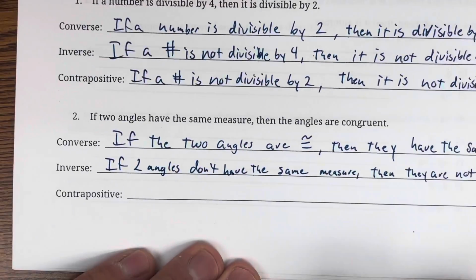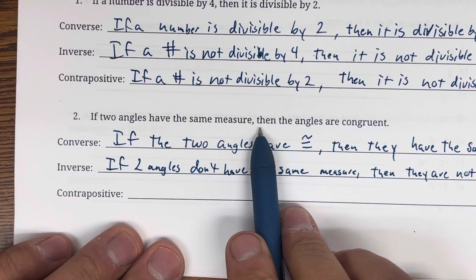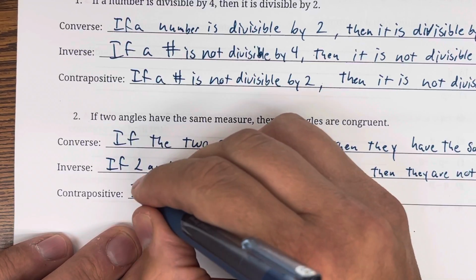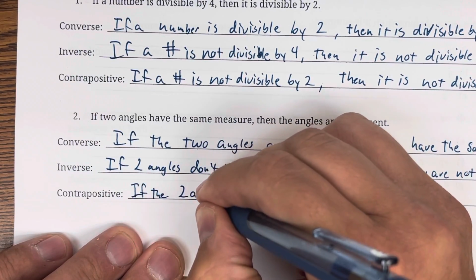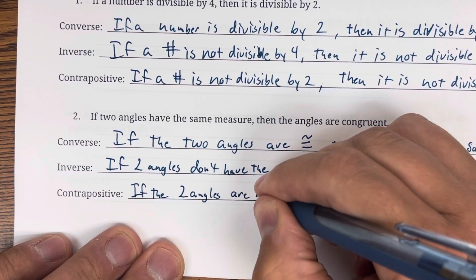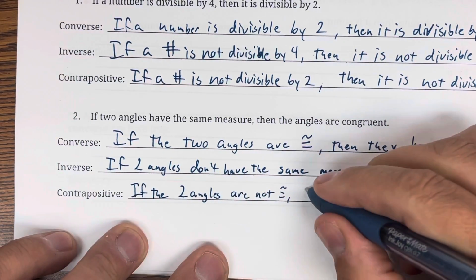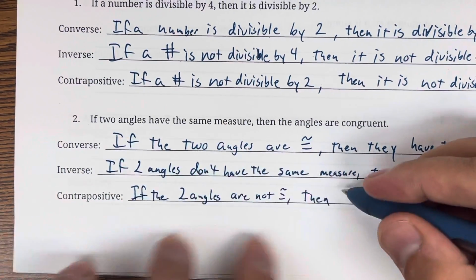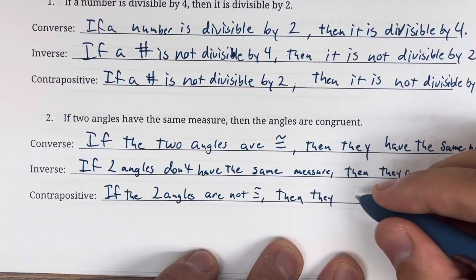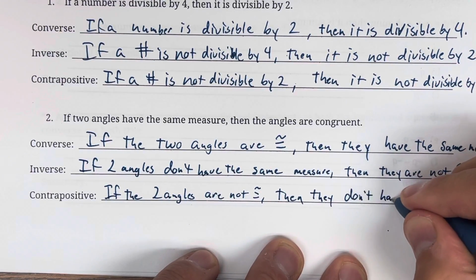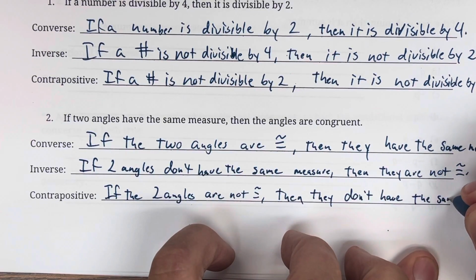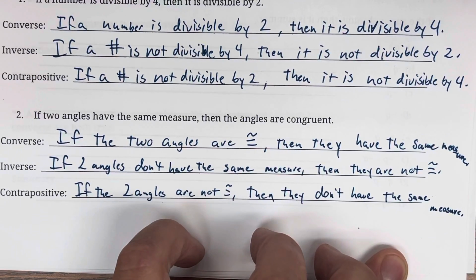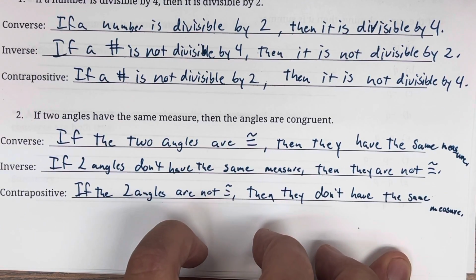And the contrapositive, switch and negate. So now I'd have to say if the two angles are not congruent, then they don't have the same measure. And I wrote measure a little bit neater that time. All righty, so that is the converse, the inverse, and the contrapositive. And that'll wrap it up for 2.1, Part A.